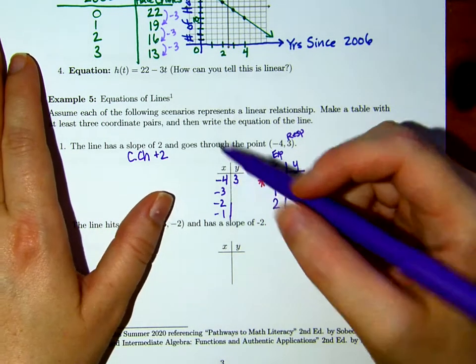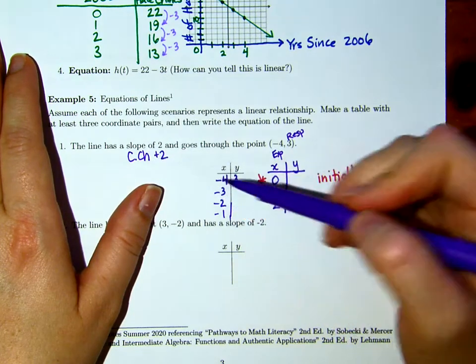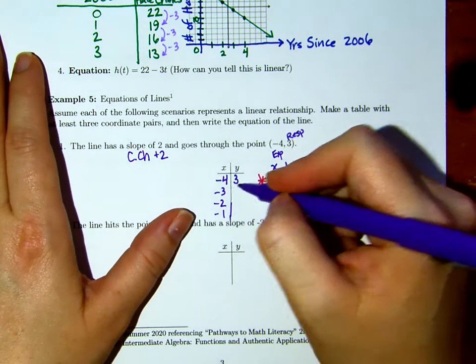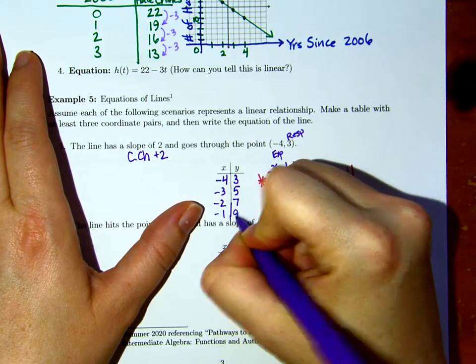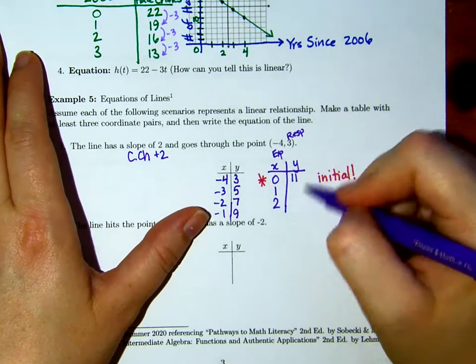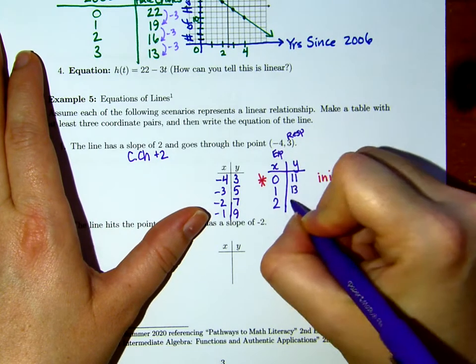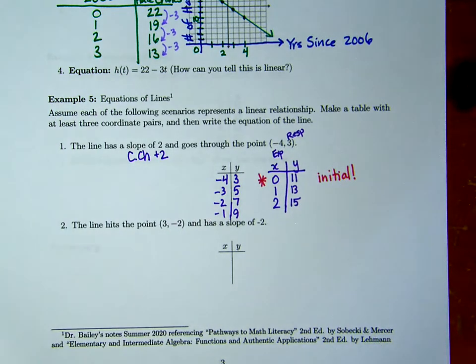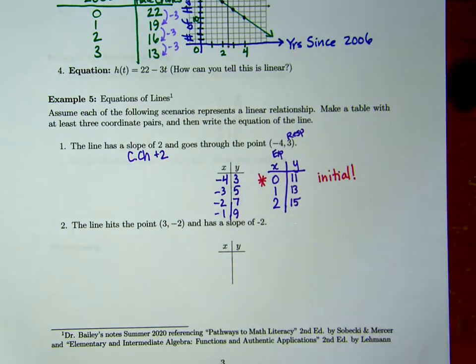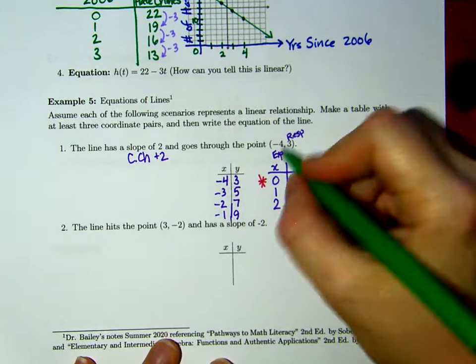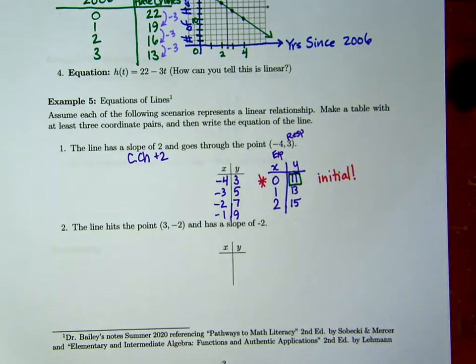Okay, so it says that it's a constant change of plus 2, plus 2, plus 2. Well, I can do that. 3 plus 2 is 5, plus 2 is 7, plus 2 is 9, plus 2 is 11. I just found the initial, but I'm continuing this pattern because I can. Because why not? Okay, so we just found our initial value right there.